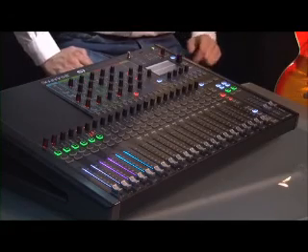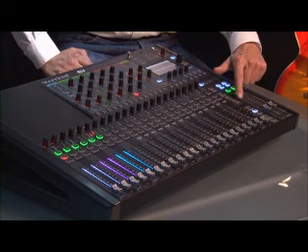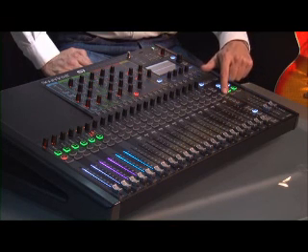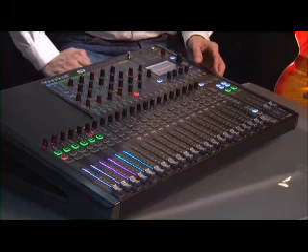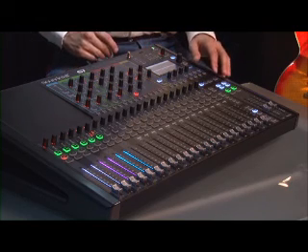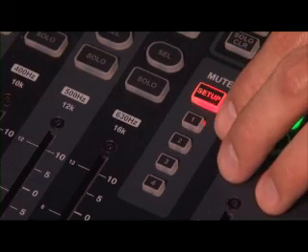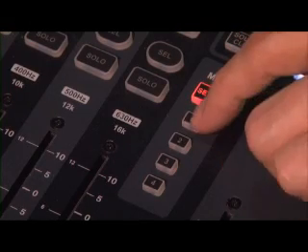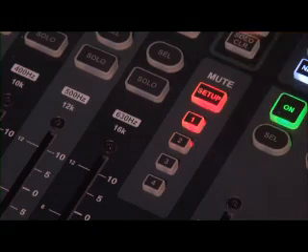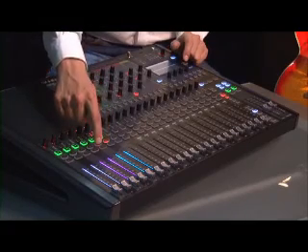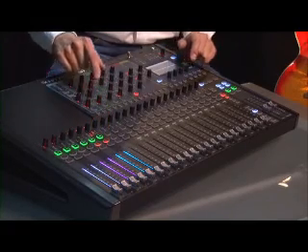Close to the main faders are the 4 mute masters. These allow simple muting of multiple channels with a single button push. It's easy to set up. Enable the setup mode, choose your mute group, and select channels that you wish to join the mute group.